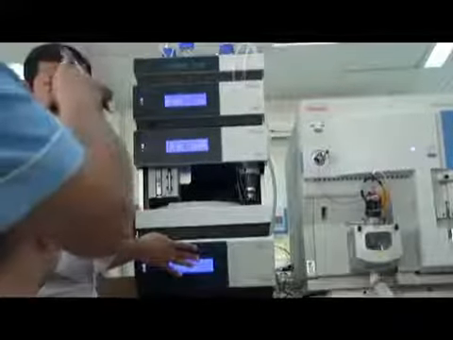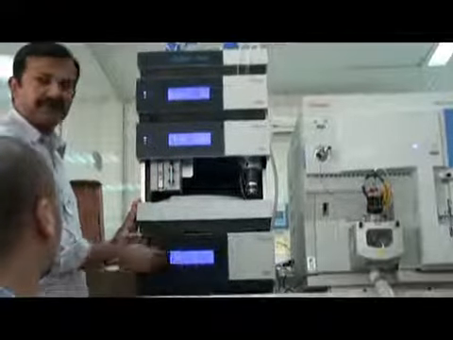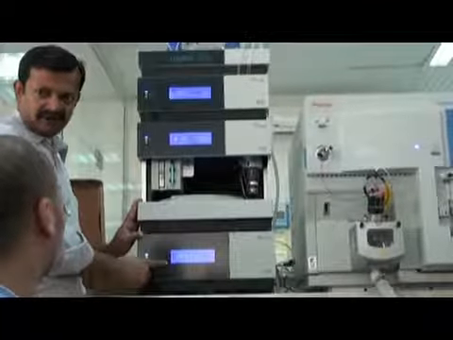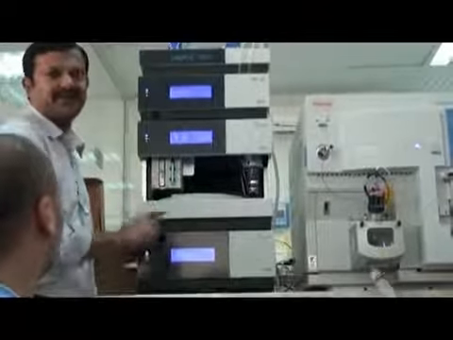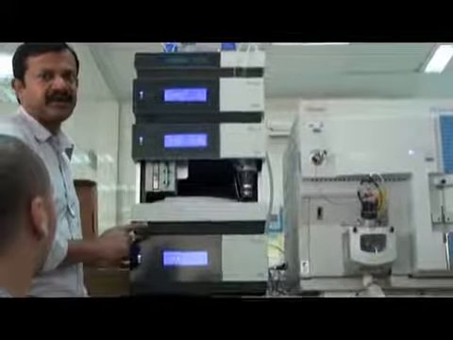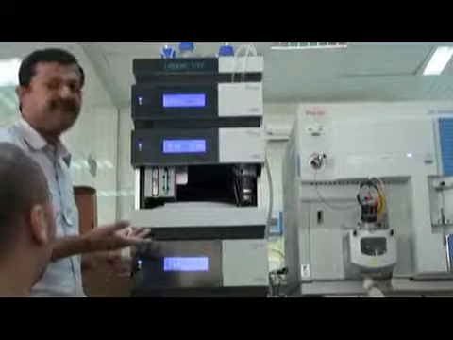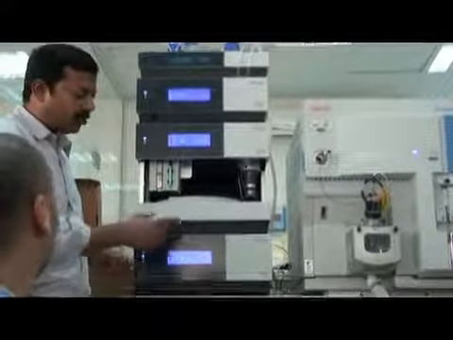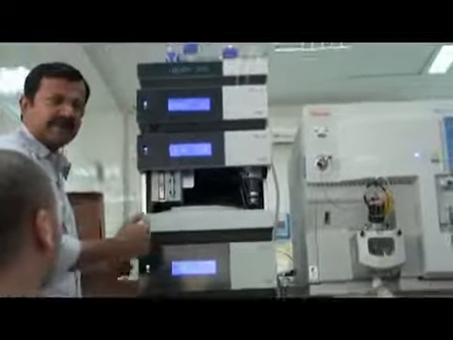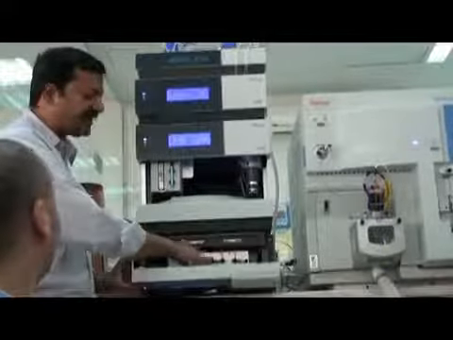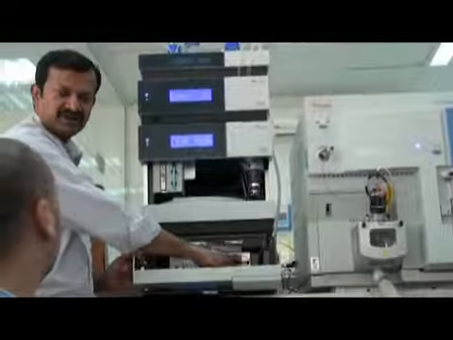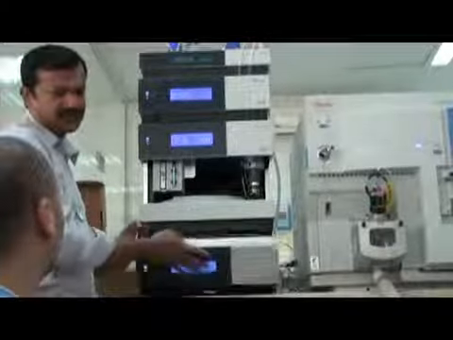So we can't open it during operation. If you are working with the temperature control, then you don't open it during the run. Otherwise the temperature will change and affect the retention time. Only when you are setting up, you have to open it to see if there is any leakage. Once you check there is no leakage, just close it.